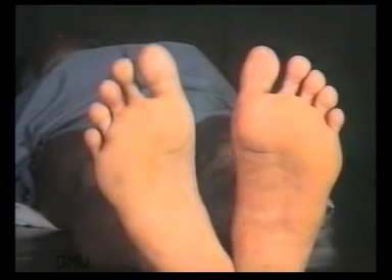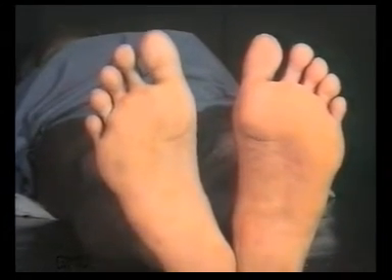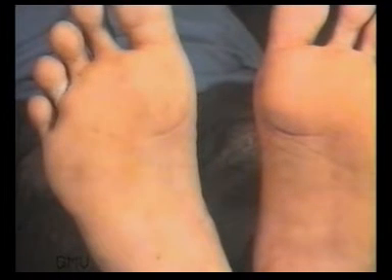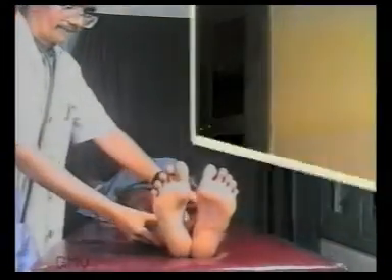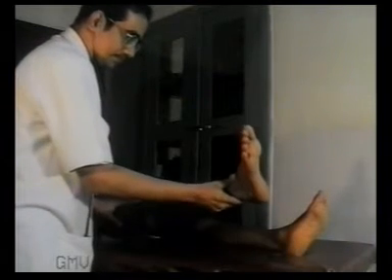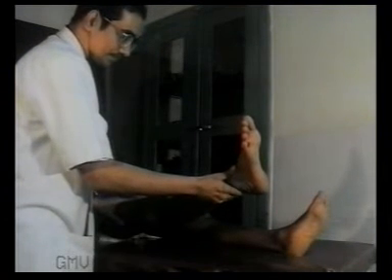The pallor appears within a few seconds in a severe disease and may take 2 to 3 minutes in a mild disease. If the test is positive, lower the limb, let it resume the normal color, then raise it gradually to note the angle at which the pallor appears.